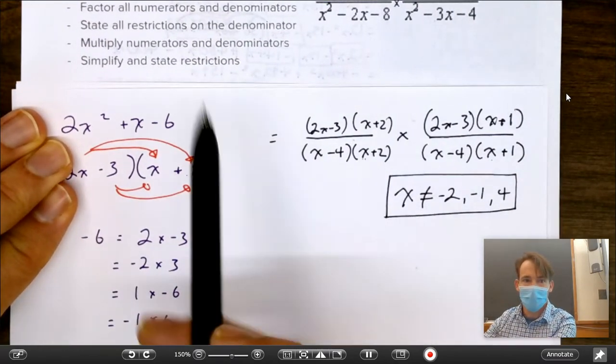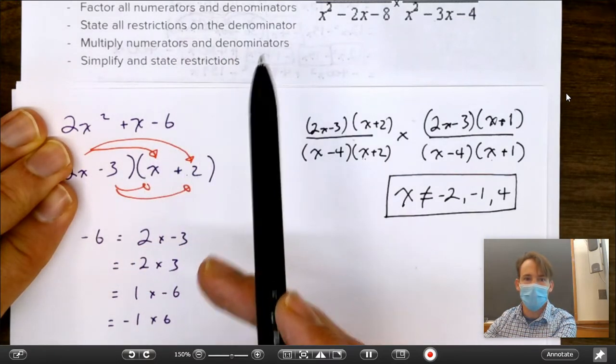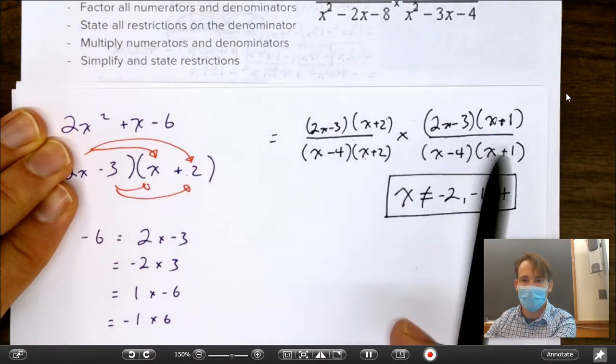Now we're ready to move on. We can now multiply the numerators and denominators. So I'm going to multiply this by this and this by this.